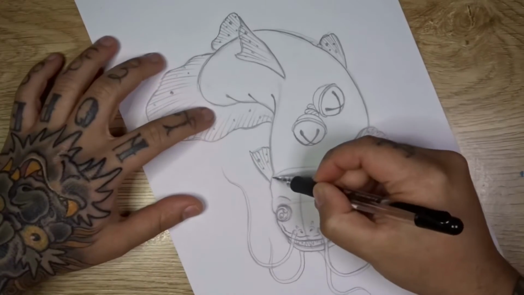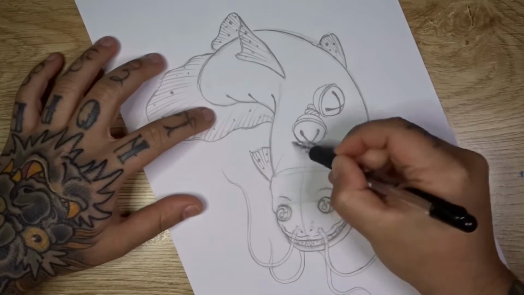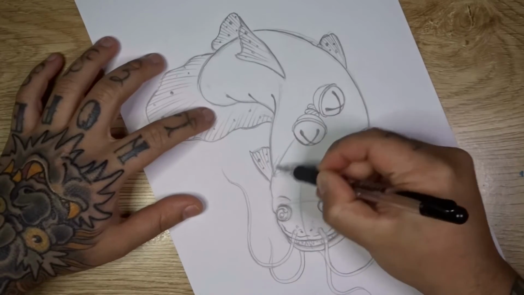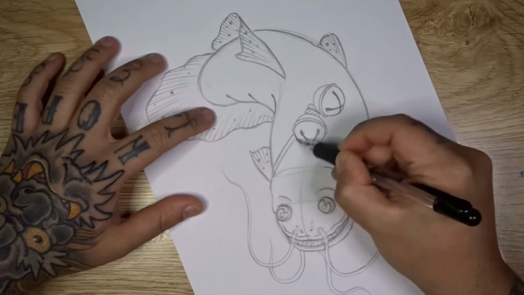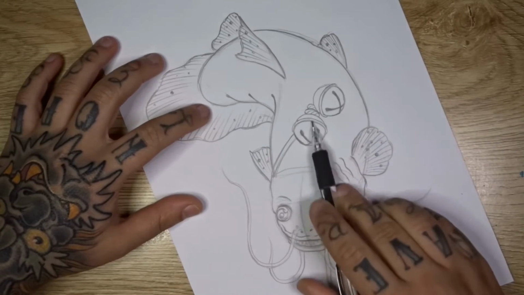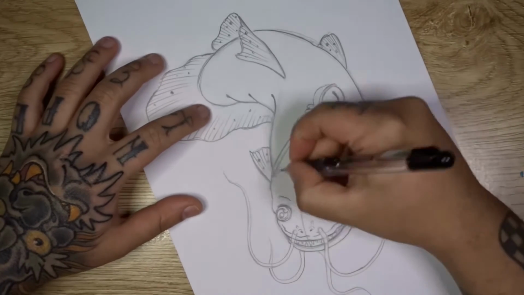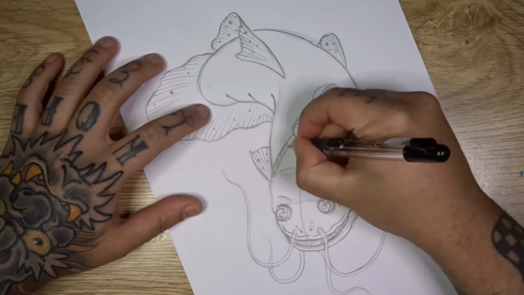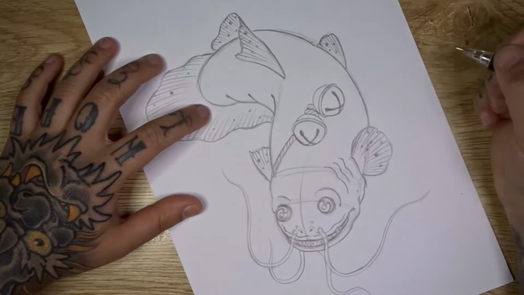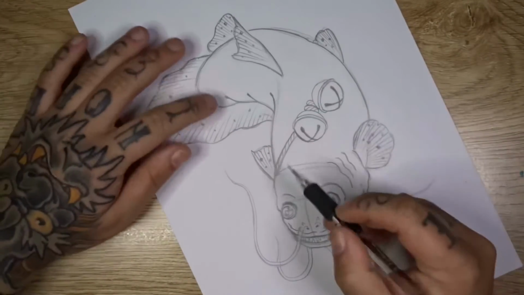We can bring one side of the rope down to the front portion of the body here. Now you want to keep your thickness nice and consistent, so make sure this is as thick as those two little loops that you did. And you can add your little diagonal lines across it for your rope section there.